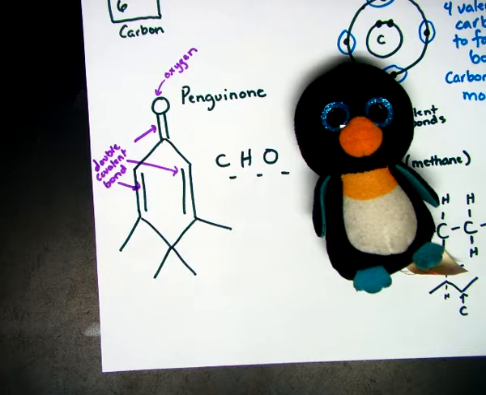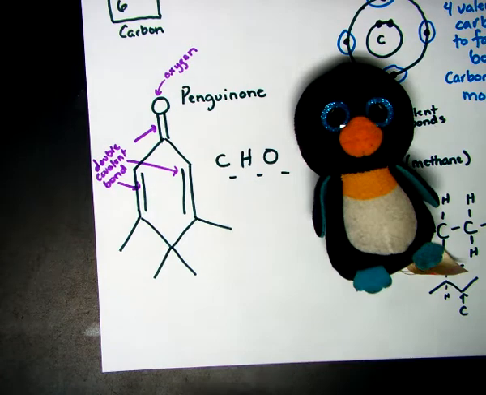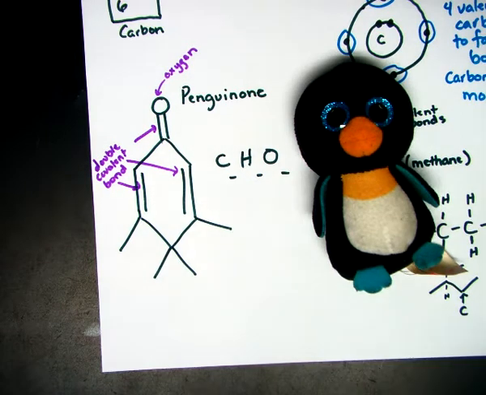So 1, 2, 3, 4, 5, 6, 7. See in the end that it's not labeled. Does that mean that this is also a carbon, or is this just one carbon? Okay, cool.